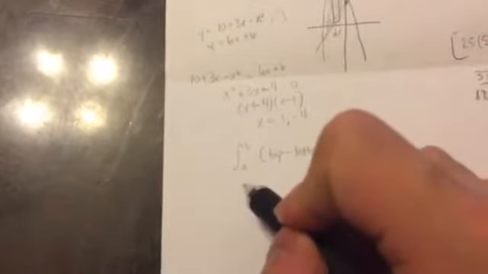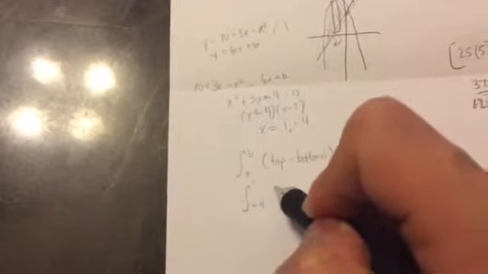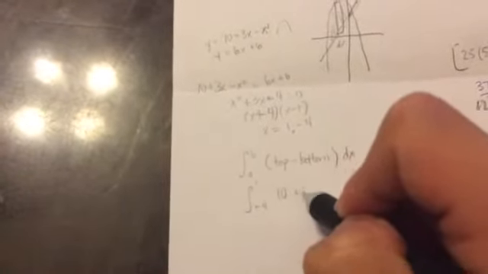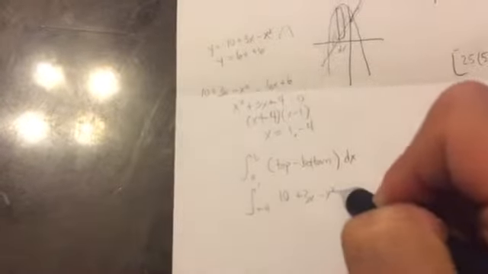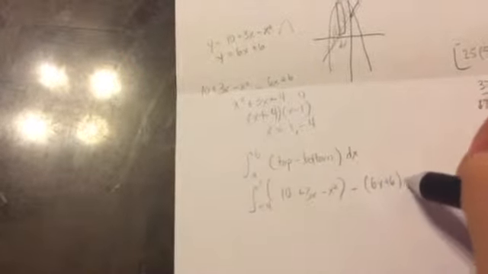So you just plug in your numbers. You're going to get negative 4 and 1, and you have 10 plus 3x minus x squared minus 6x plus 6 dx.